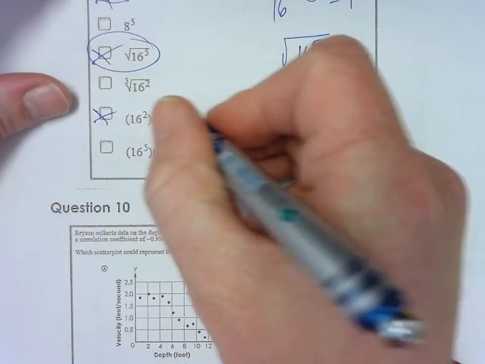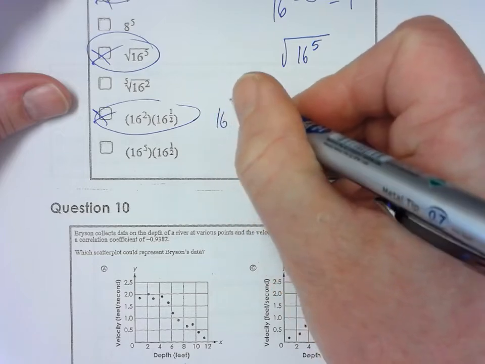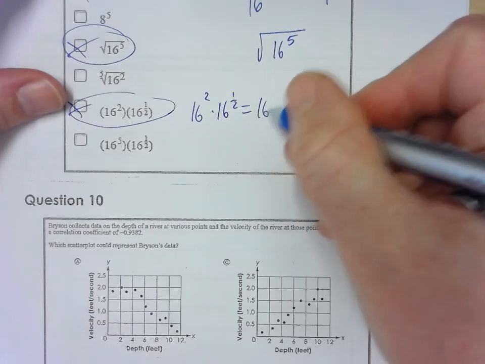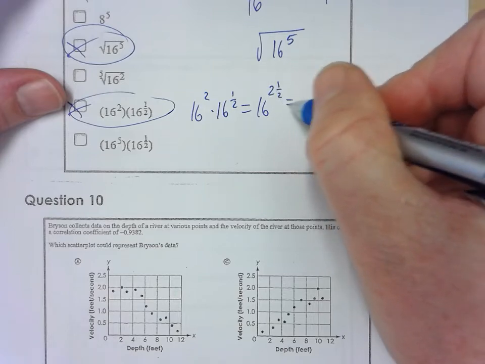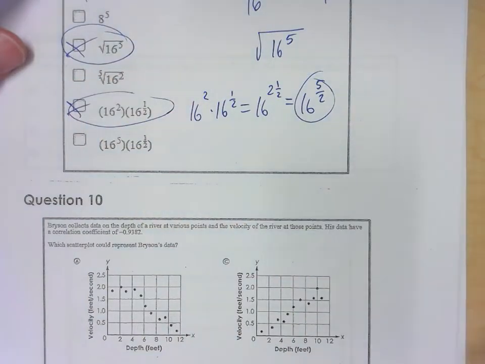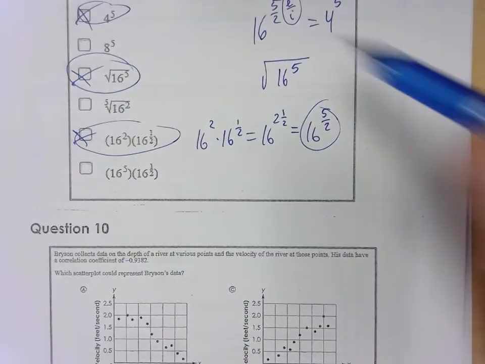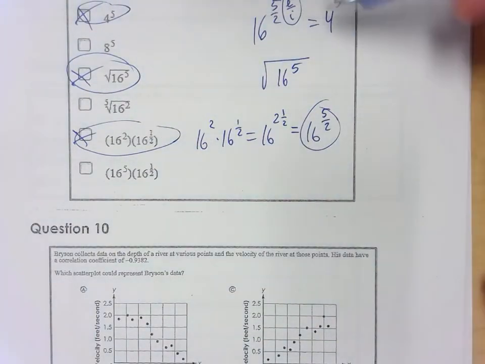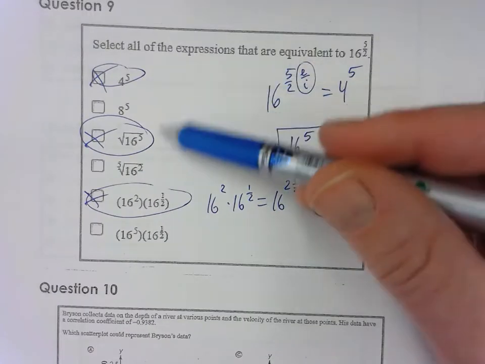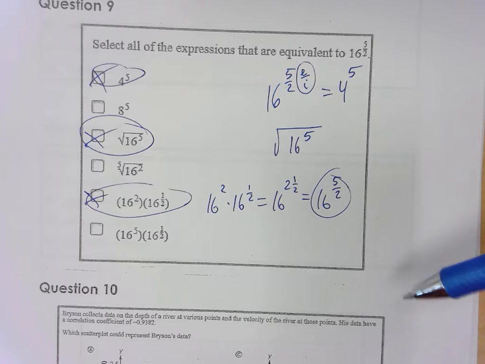So this one is also true, because if you do 16 to the 2 power times 16 to the 1/2 power, that'd be 16 to the 2.5 power, and 2.5 is 5/2. So all of those are equivalent. If you have a calculator, you could type these all in and see that they actually did match this number right here. So you could type all 3 of these in and see if they match that.